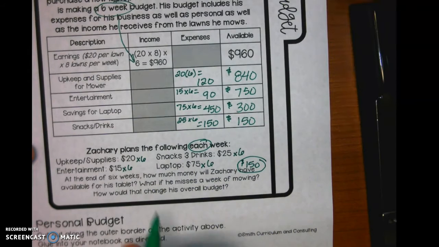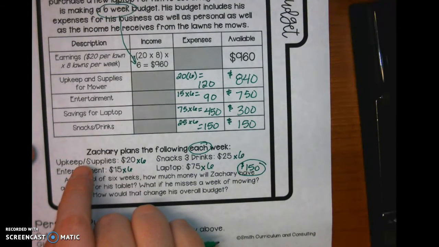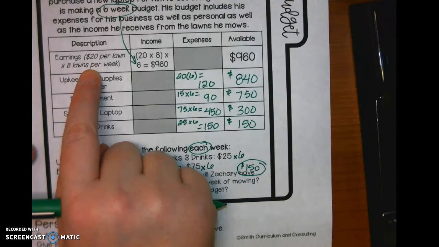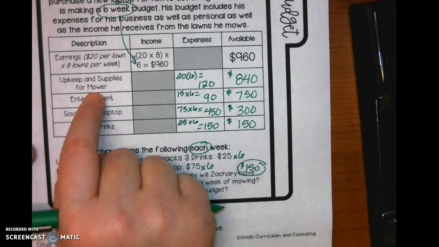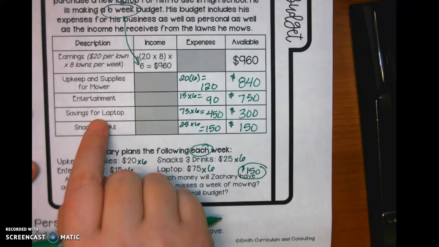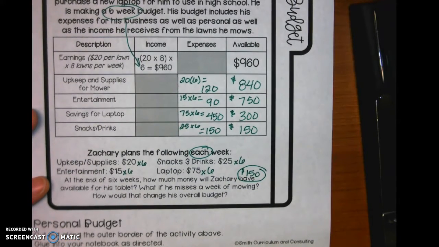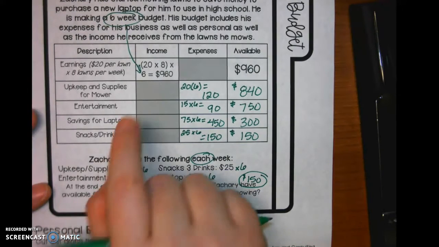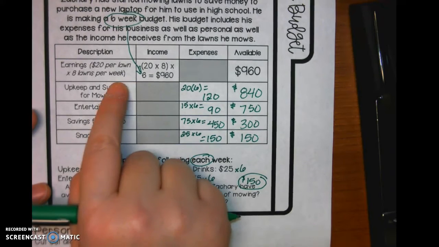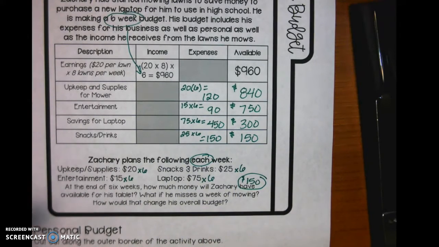What if he misses a week of mowing? Well, some of these things will be less, right? He will have less money. That might not be so good. Upkeep and supplies for the mower: he might need less supplies, like less gas for the mower if he's not using it. Entertainment's probably the same because that doesn't apply to his mower. Savings for laptop still happens. Snacks and drinks, maybe he could have less snacks if he's not outside working. So you'd have to look and see if the amount he saves on expenses not used is less than the earnings that he's missing out on, because he could end up not having anything left if he doesn't get any work done.